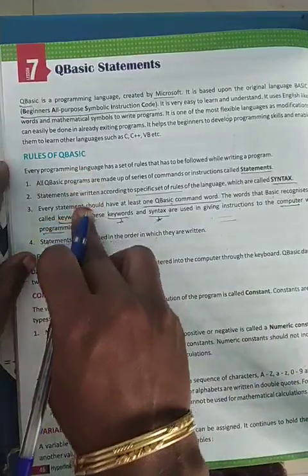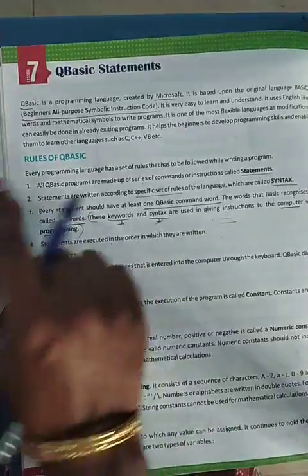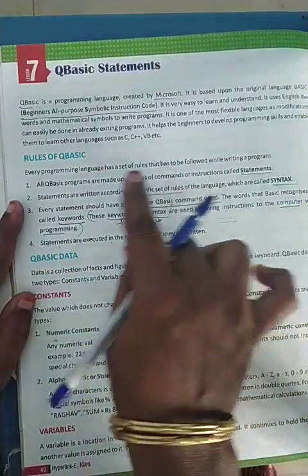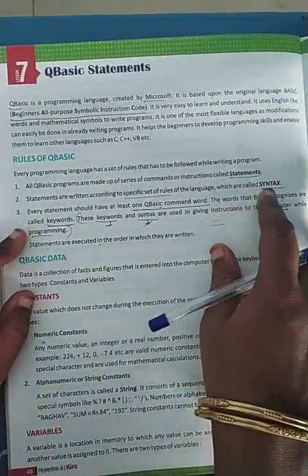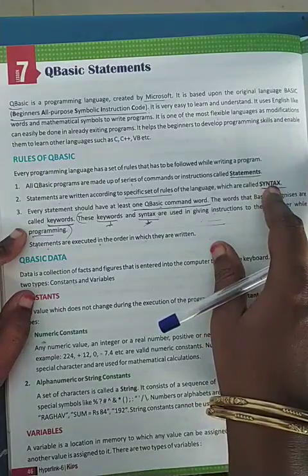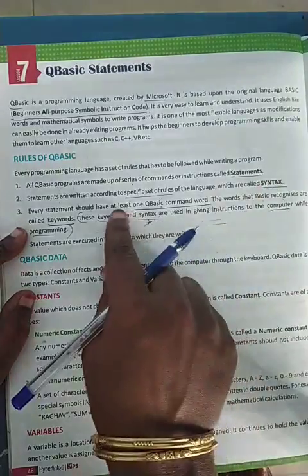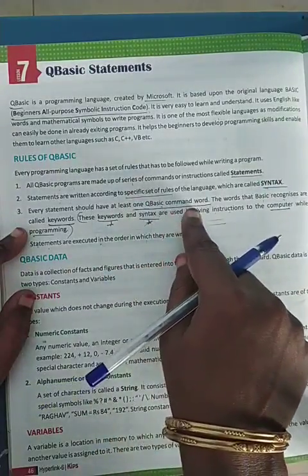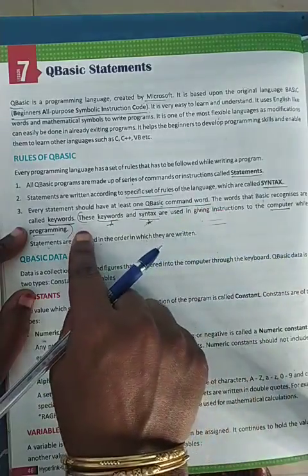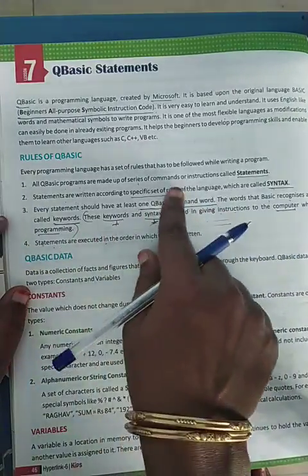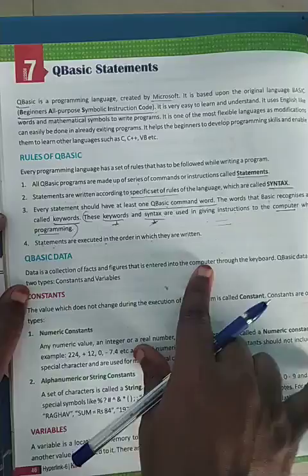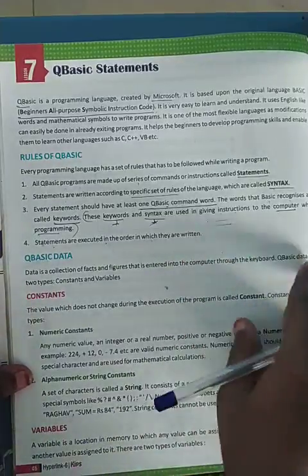So these are all the main 4 rules. Every line is called a statement, and each statement should follow a set of rules, that is called syntax. Every line should have at least one QBasic command word, which is called a keyword. And finally, the statements will be executed in the same order as they are written.